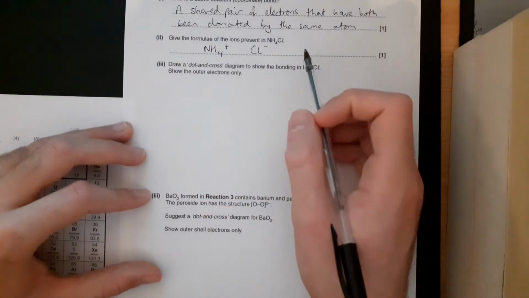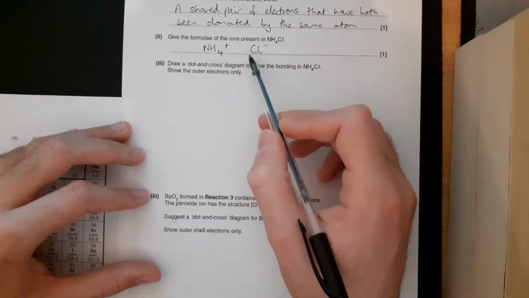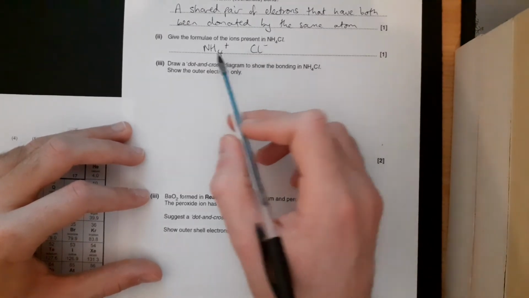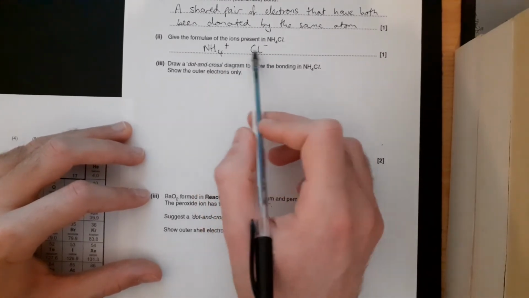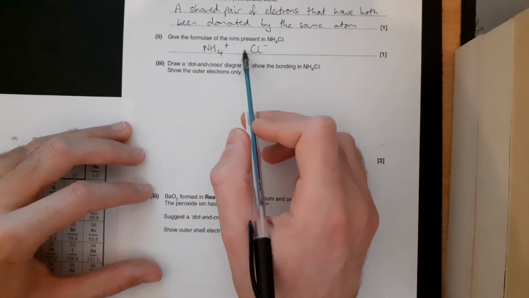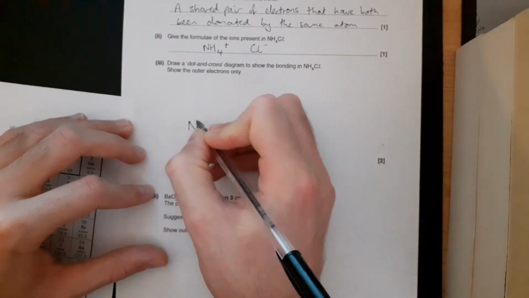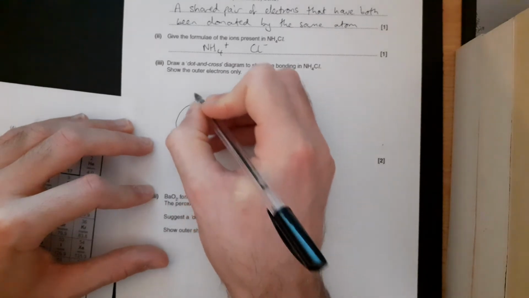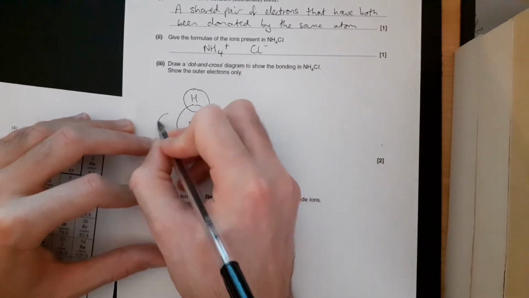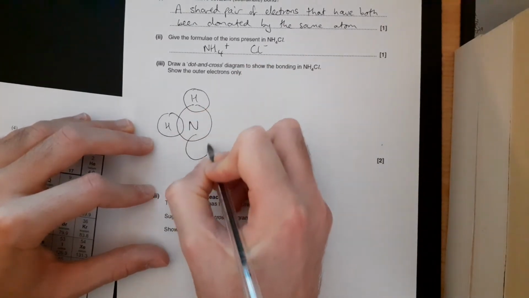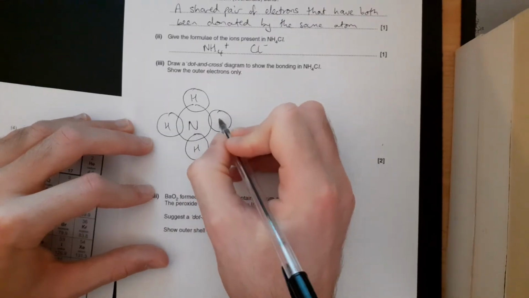what have we just written? We've just written down the formulas of two ions. So these are going to be separate ions. We're not going to have these two covalently bonded together. Okay, what we're going to have is an ammonium ion that we can draw a dot and cross diagram for, and a chloride ion that we can do a dot and cross diagram for.